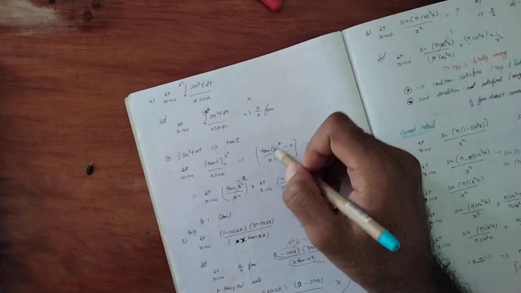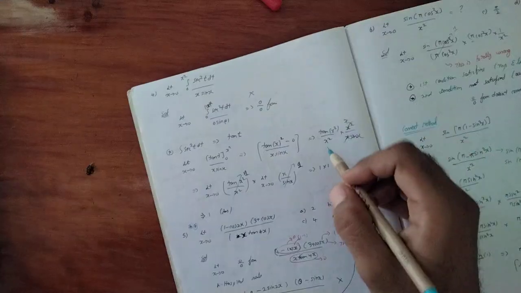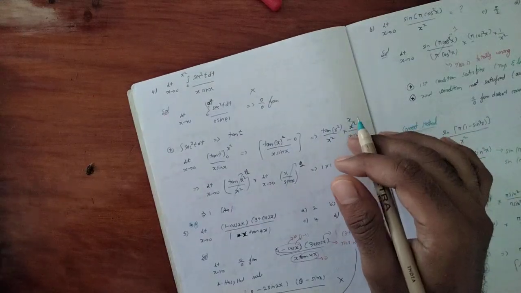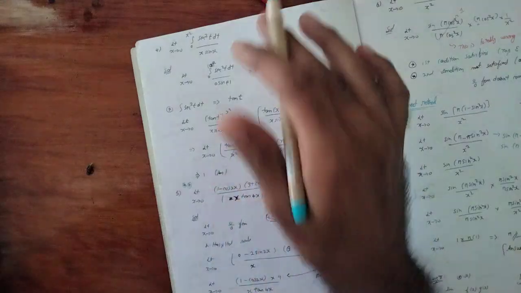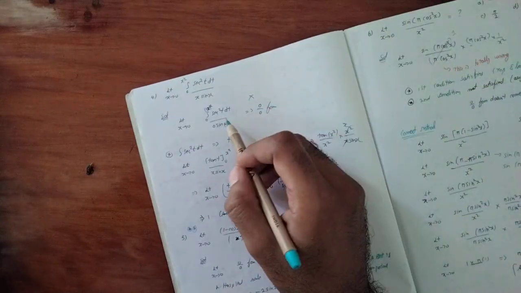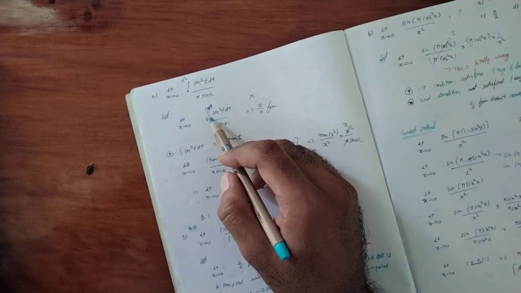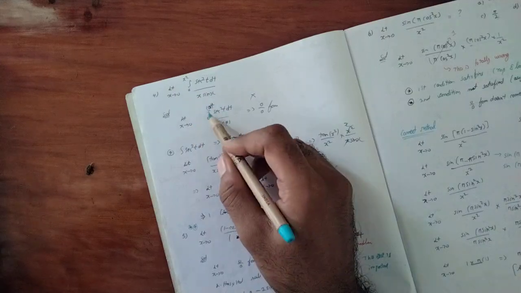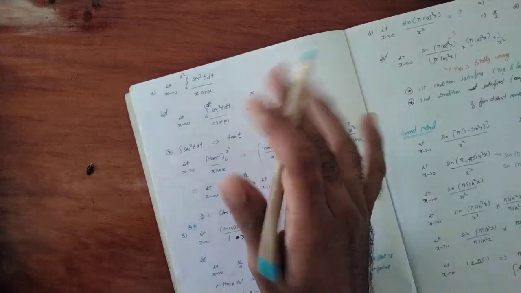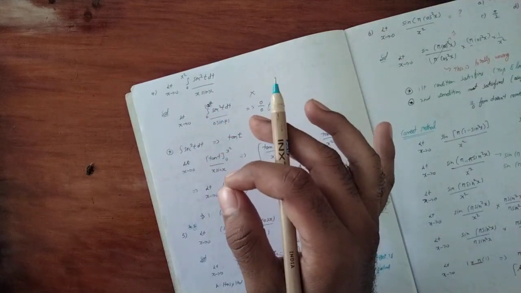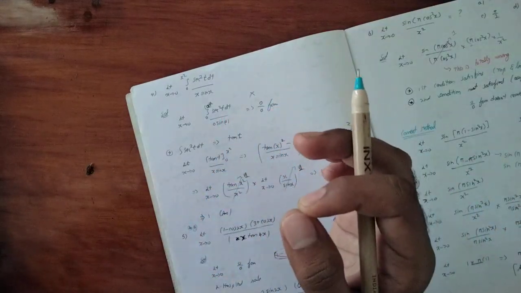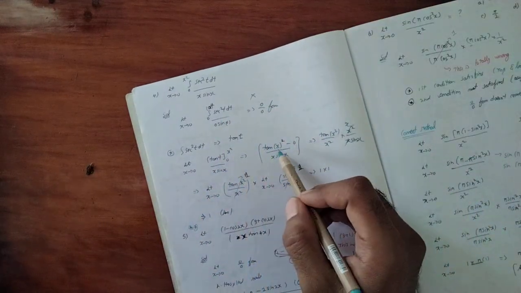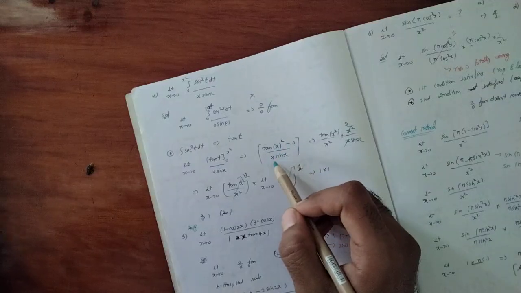Now when you apply 0, everything comes out appropriately. Before this, you can see this is the 0 by 0 form. If x is there, you can't go and apply it, because whenever a question is given in integral form, we should not apply the 0 by 0 form. We also can't put 0 because it is an integral form.